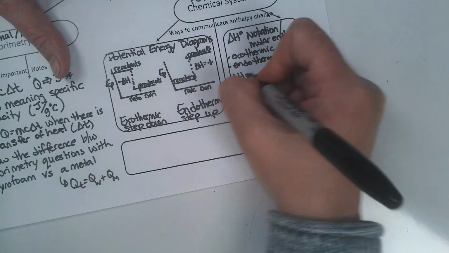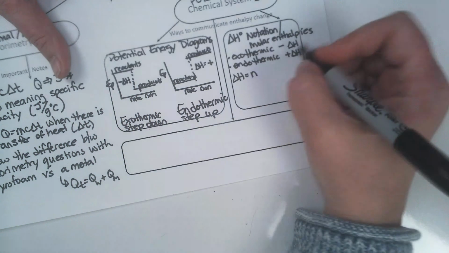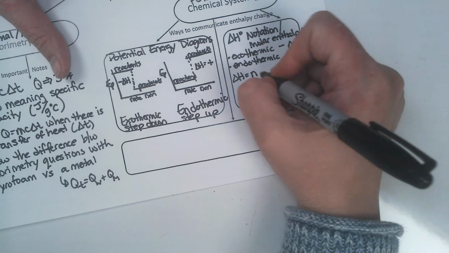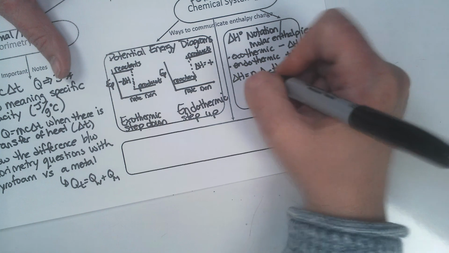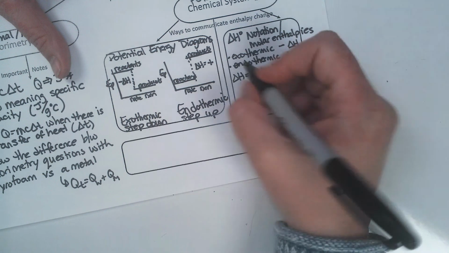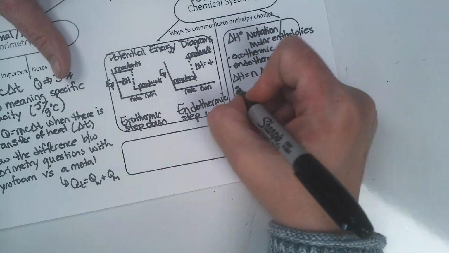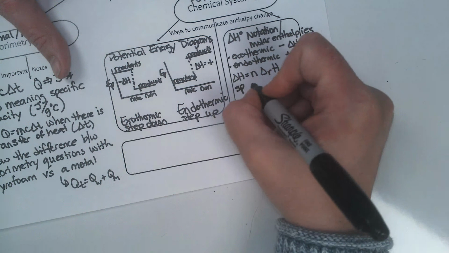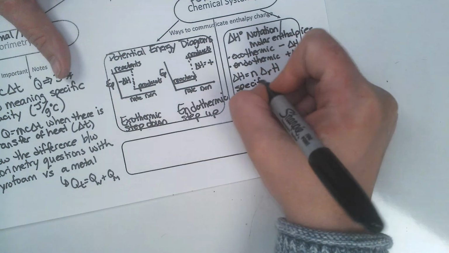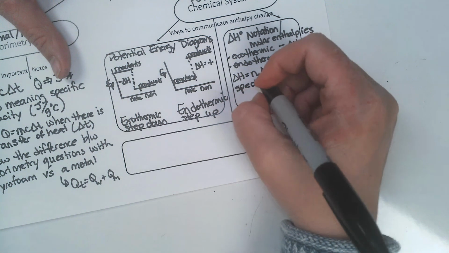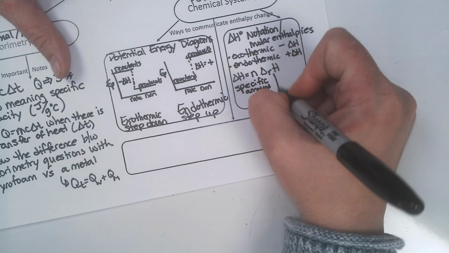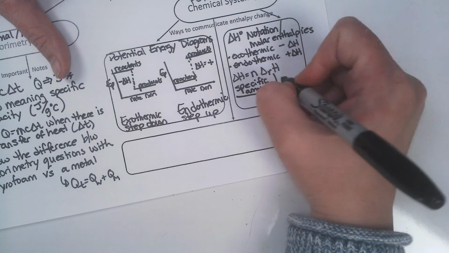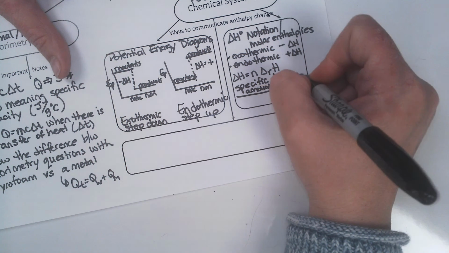Delta H can be determined by using the number of moles of the reactant, multiplying it by the delta RH, the energy of the reaction. And when we're looking at a reaction, we can look at specific amount versus the balanced reaction.